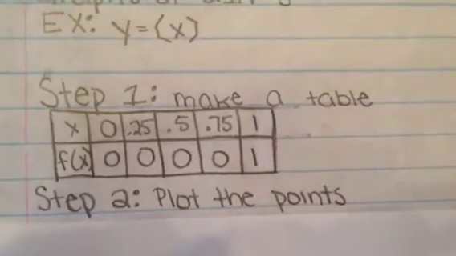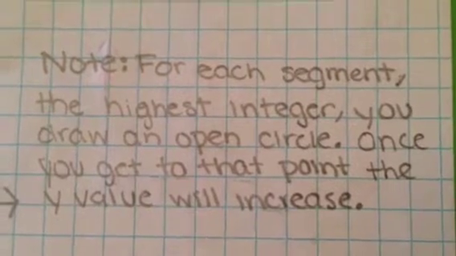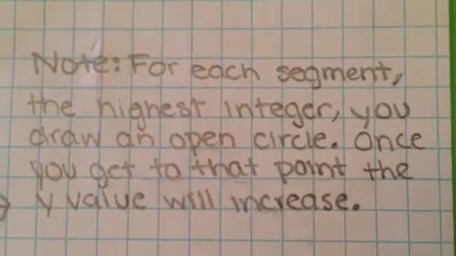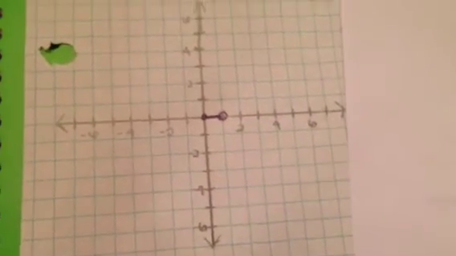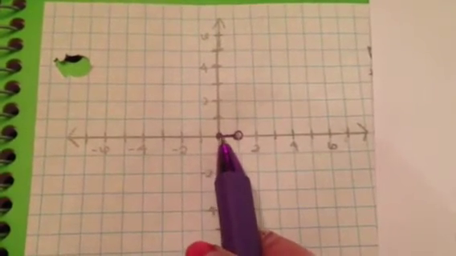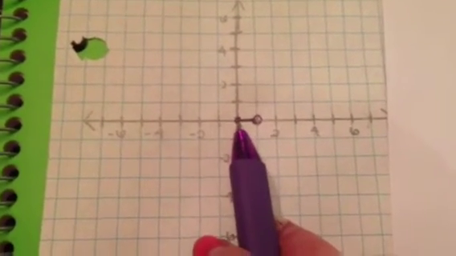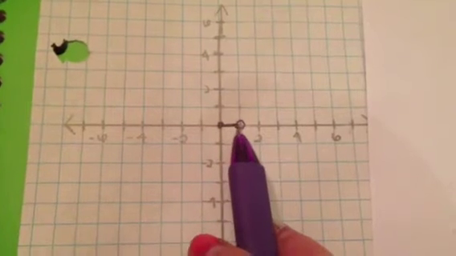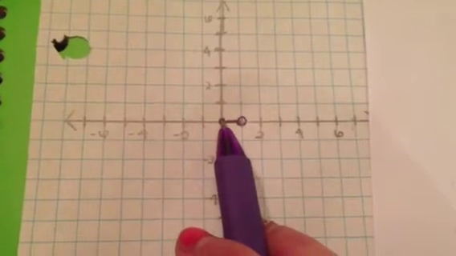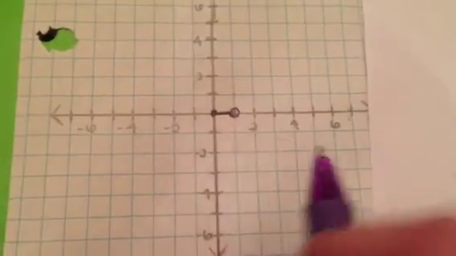Step 2 is we're going to plot the points. You should note that for each segment, at the highest integer, you draw an open circle. Once you get to that point, the y value increases. So you start at the origin and make a dash all the way to 1 and put an open circle. This shows that for all of these values of x up until 1, the value of f(x) stays at 0. And then when we get to 1, the y value will increase.